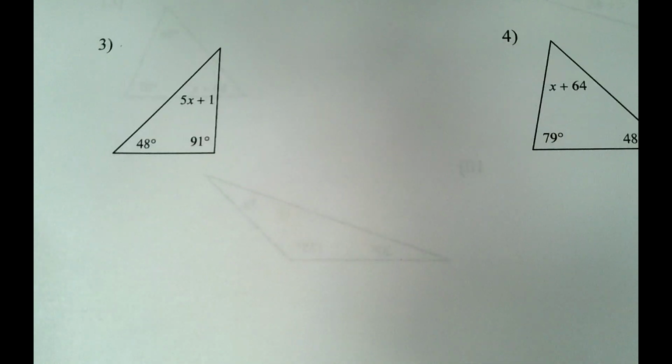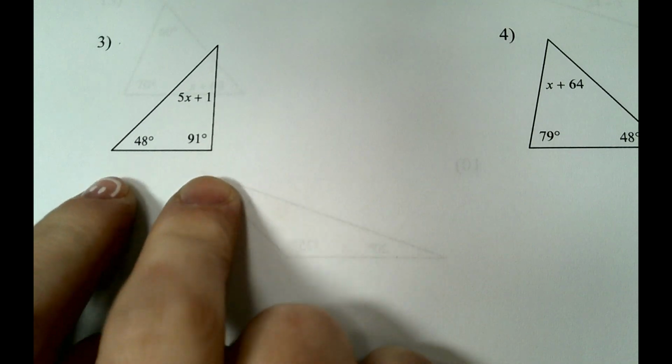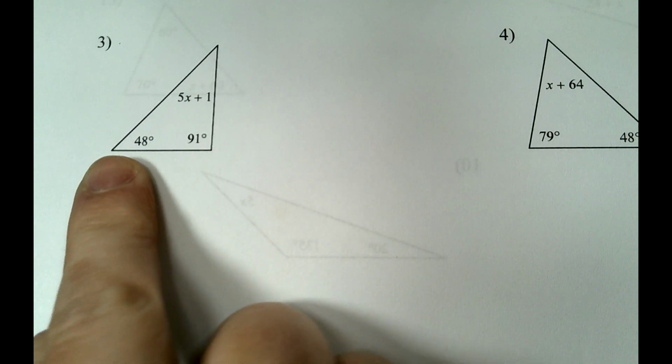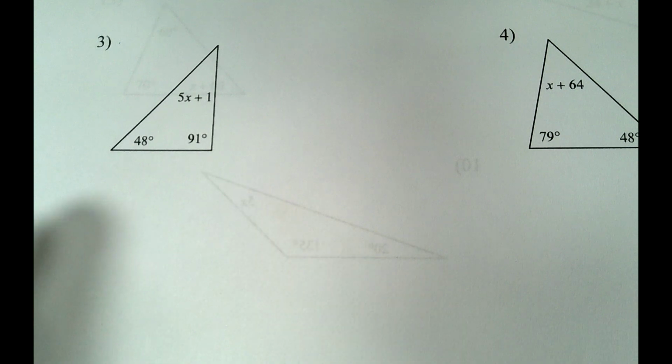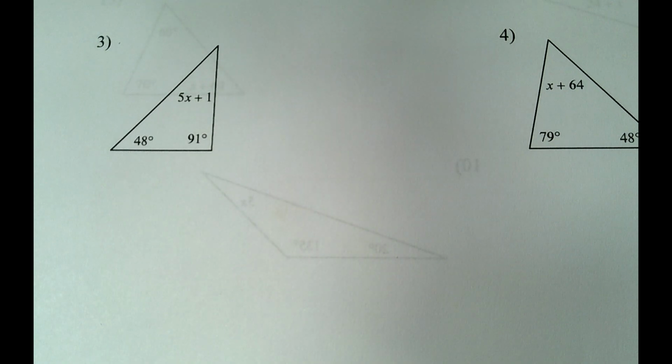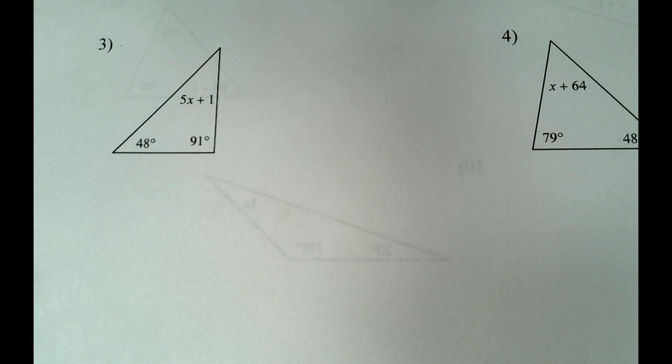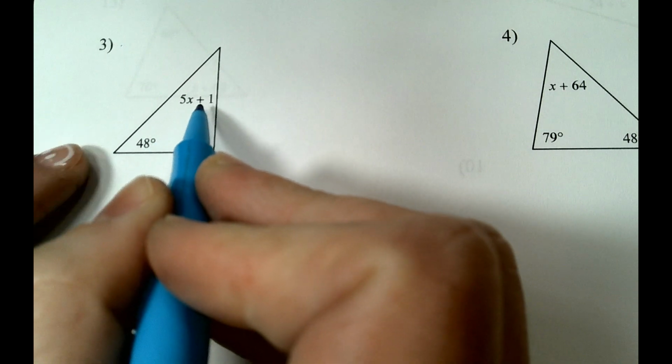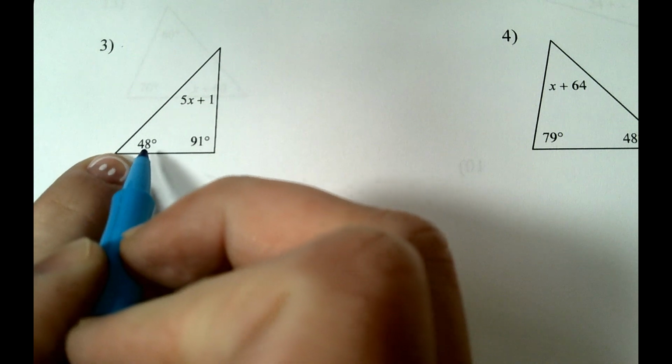Okay, so I have 3 angles in my triangle: 48 degrees, 91 degrees, and 5x plus 1 degrees. I want to solve for x. Who can raise their hand and tell me how to start the problem? Rhonda. Okay. 5x plus 48. Almost. You're jumping ahead a little bit.